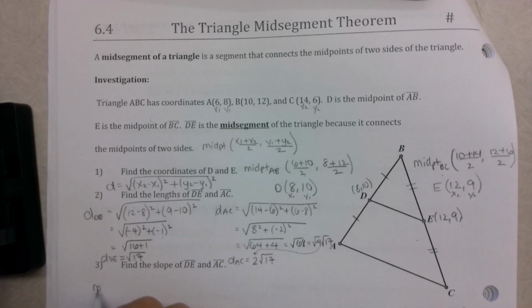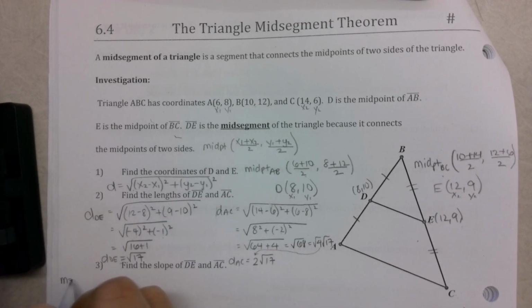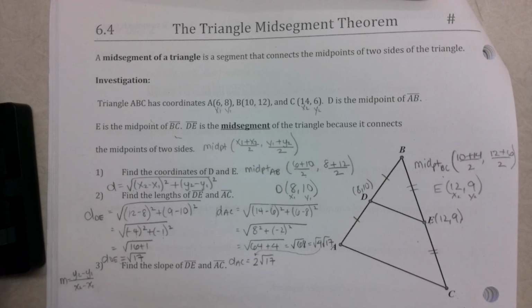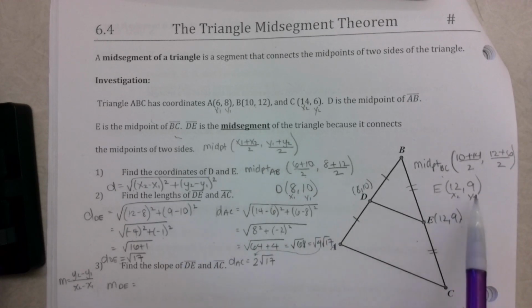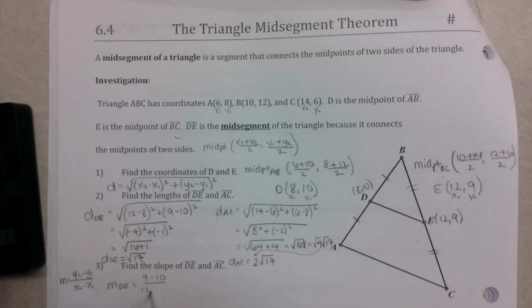So again, I'll do it over here on the side. Slope formula. Lots of formulas you need memorized here. Slope formula is the change in y over the change in x. So when I look at the slope of DE, I have these labeled here. I'm going to do 9 minus 10 in my numerator, divided by 12 minus 8. 9 minus 10 is -1, 12 minus 8 is 4, so I get the slope of DE is -1/4.